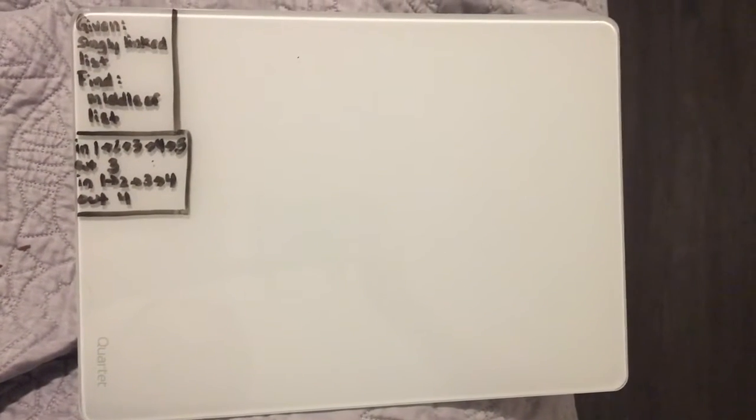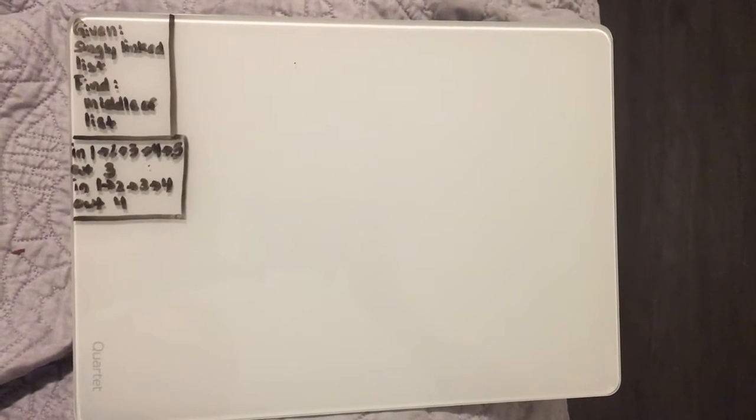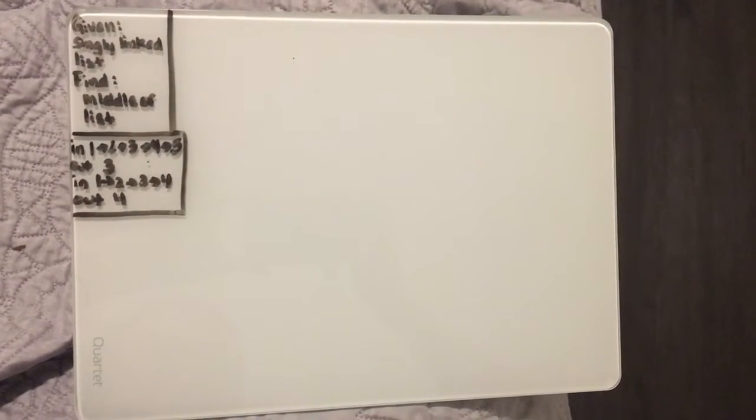For this problem, I'm given a singly linked list and I need to find the middle of the list. So an example is, in input 1, 2, 3, 4, 5, the output would be 3. In the case where there is an even amount of nodes, you must pick the second middle number.